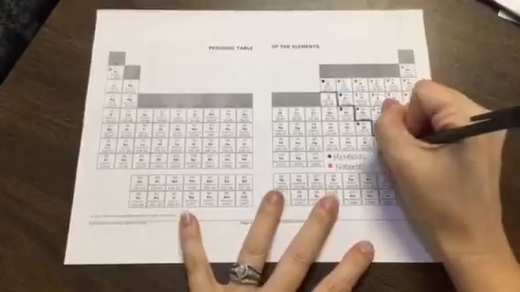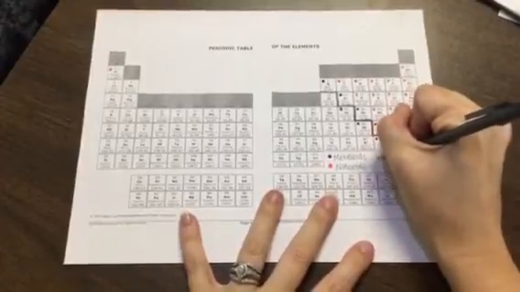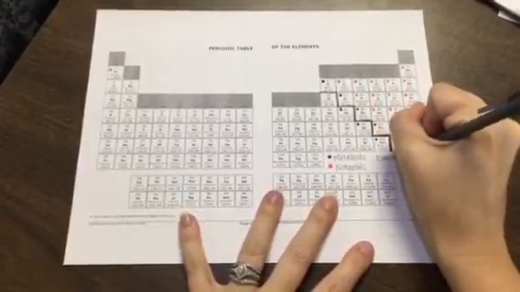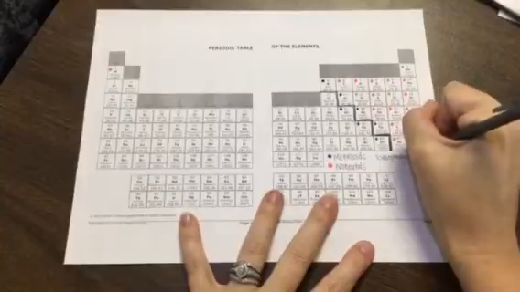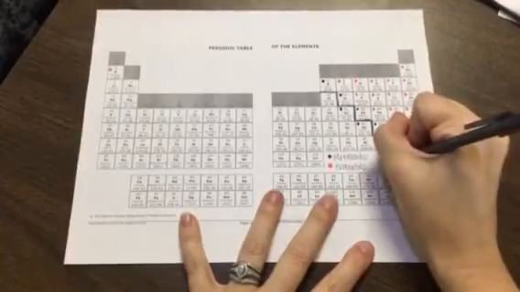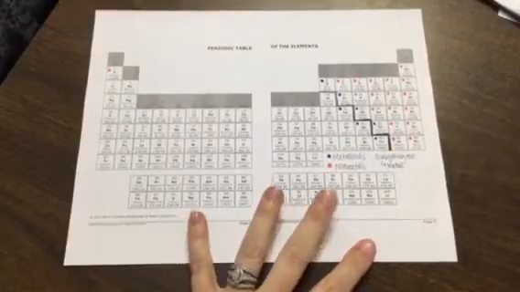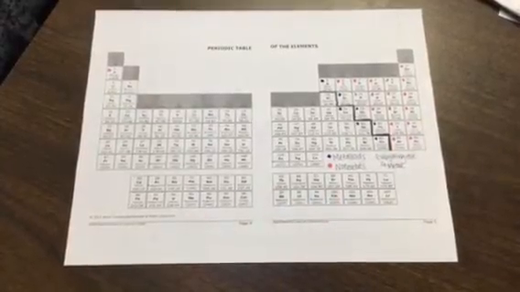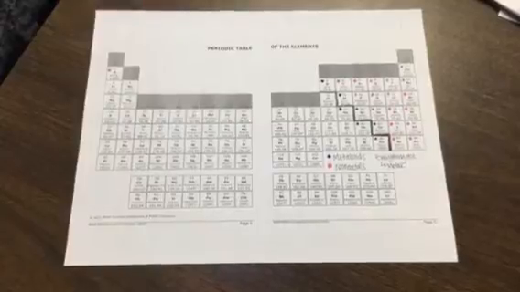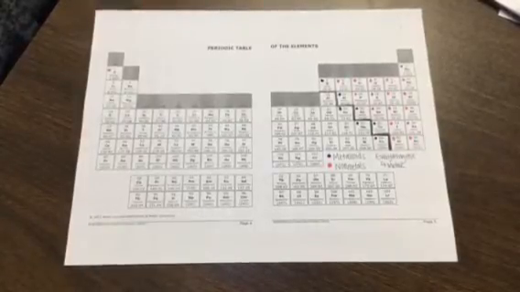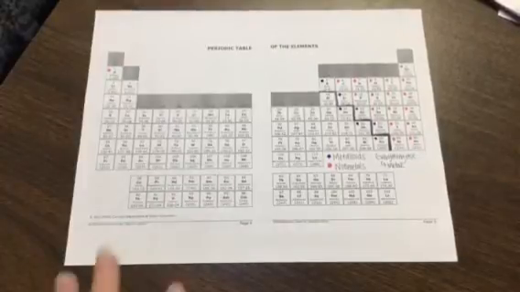All right, everything else is a metal. So instead of putting polka dots on everything else, I'm just going to leave the metals without polka dots. So we've got our metalloids right here.